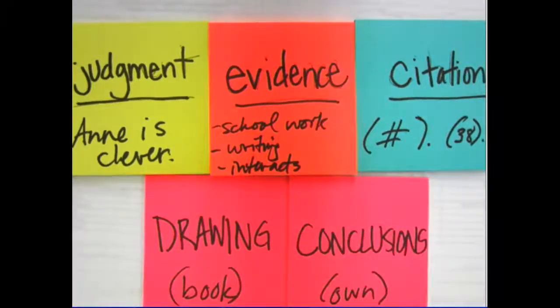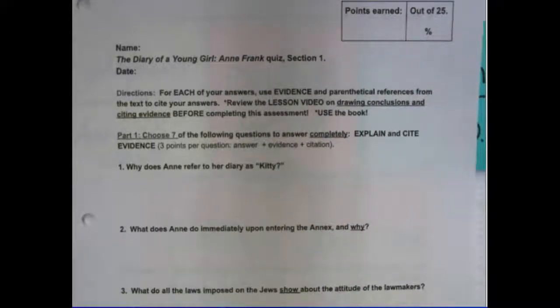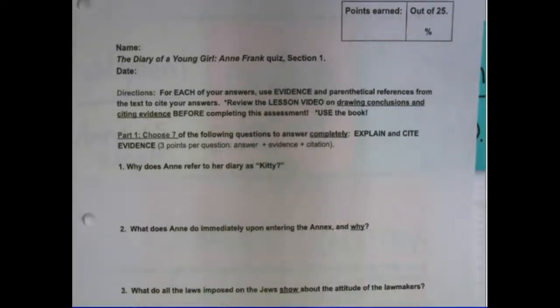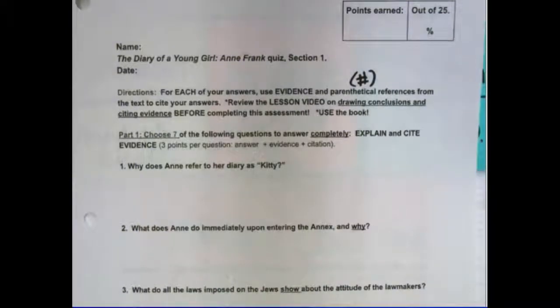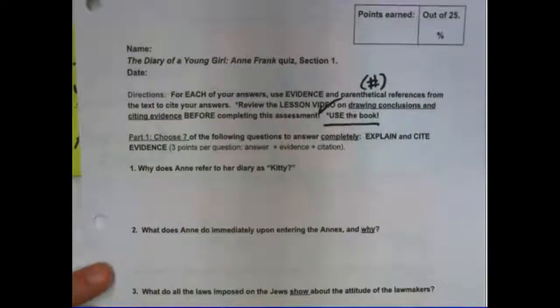So you should have a copy of the quiz either online or on paper, and I'll kind of show you what to do just to make sure you know what to do. The directions for this are pretty clear, but let's make sure we read them. For each of your answers, use evidence and parenthetical references, and that's the page number in parentheses, from the text to cite your answers. Review the lesson video, which is this right here, on drawing conclusions and citing evidence before completing this lesson, please use the book. There's no point in trying to cite evidence if you don't use the book.